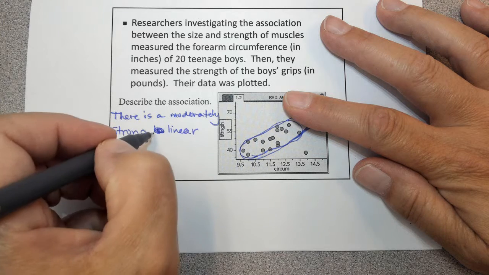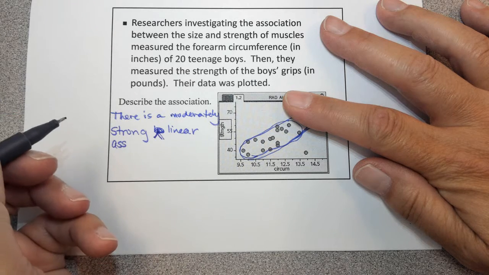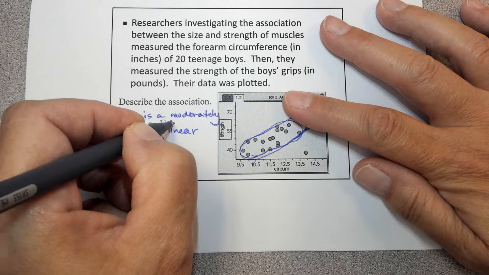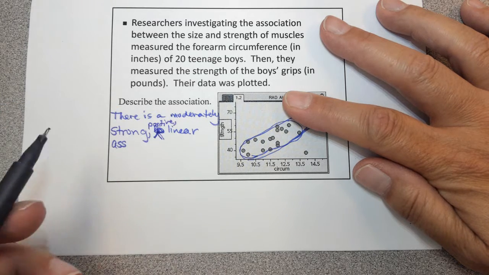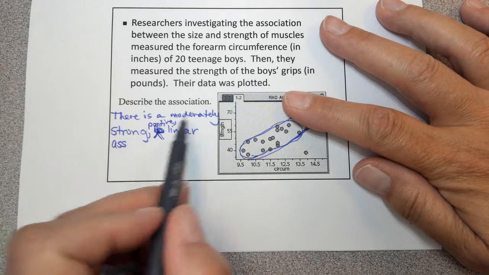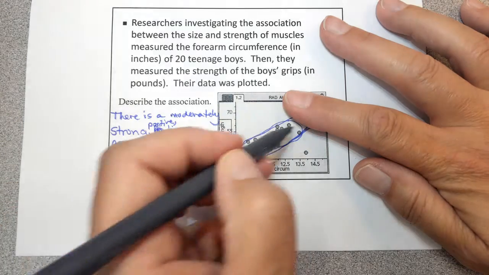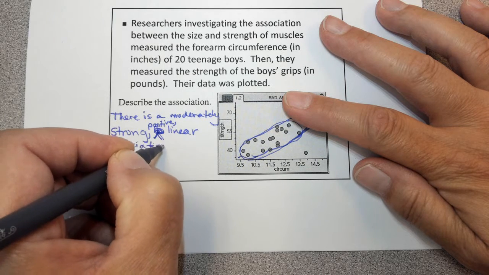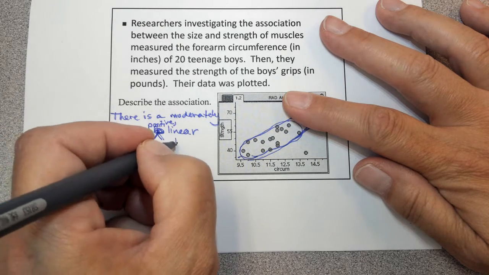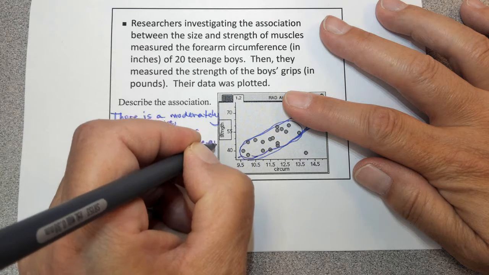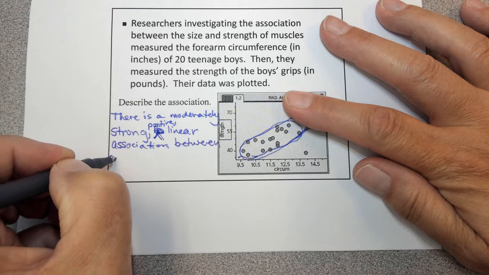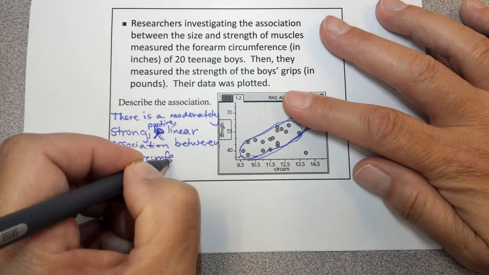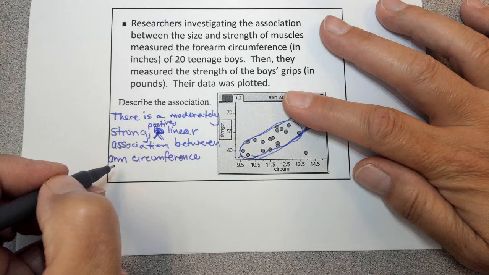I need to also say positive. Now, I could squeeze it in another place, but I want to get in the habit of saying it in the right order. There's a moderately strong, positive, linear association between arm circumference and grip strength.